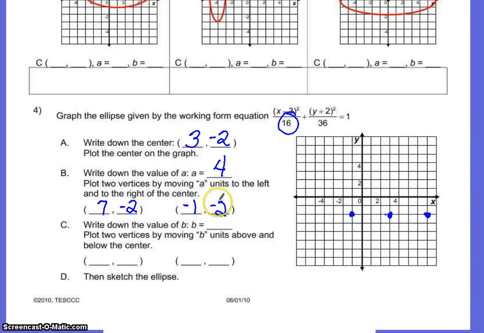Now I'm going to do the same thing for my b's. I know the square root of 36 is 6, so I know that that's 6. So I'm going to go here and I'm going to go up 6 units, 1, 2, 3, 4, 5, 6. And I'm going to go down 6 units, 1, 2, 3, 4, 5, 6. And so I would write down those coordinates, which is 3 and -8, and 3, 4.